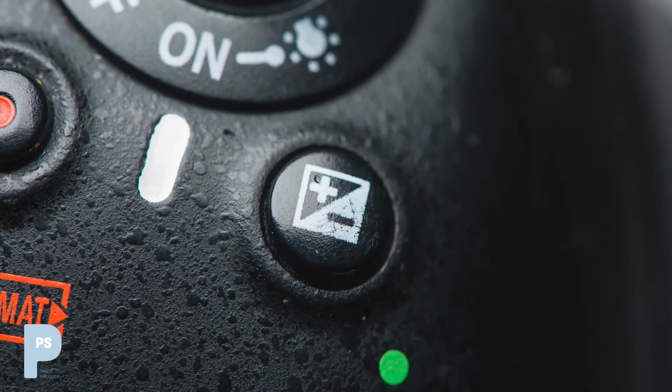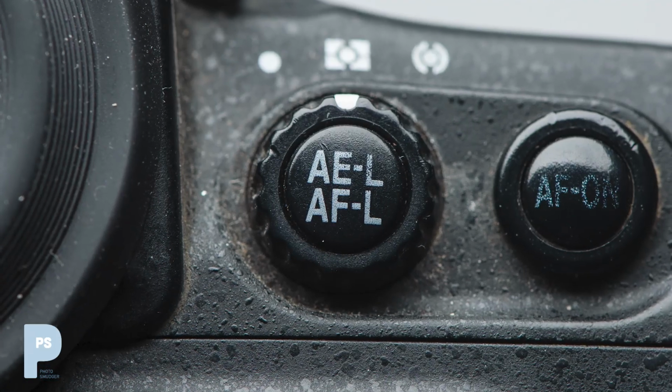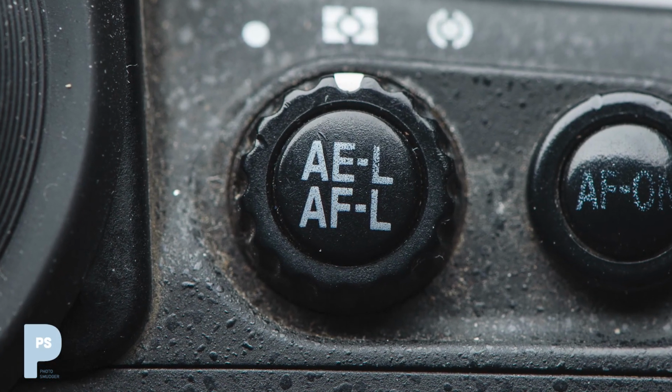Now, the way you get around this problem is firstly to have an understanding of how your camera works, which is what we've been doing in these videos, and then secondly, either use manual exposure mode, which means of course you have complete control over the choice of exposure you shoot with, or if you're using some sort of automatic exposure mode, you need to use either exposure compensation or automatic exposure lock, both of which I'm about to describe how they work.